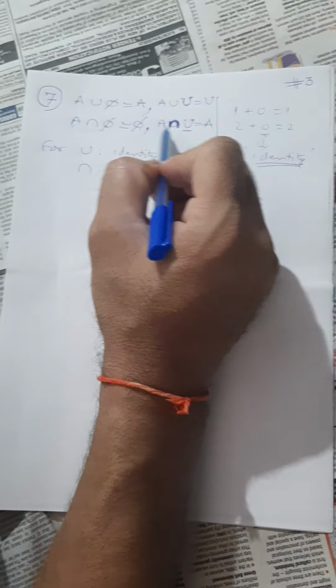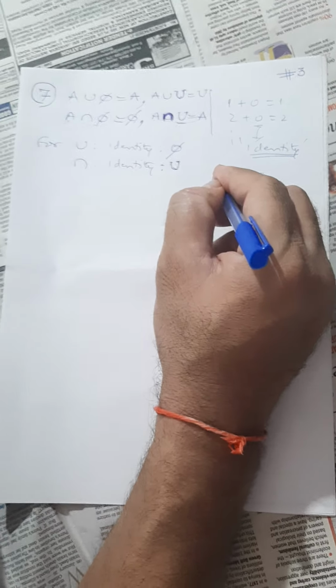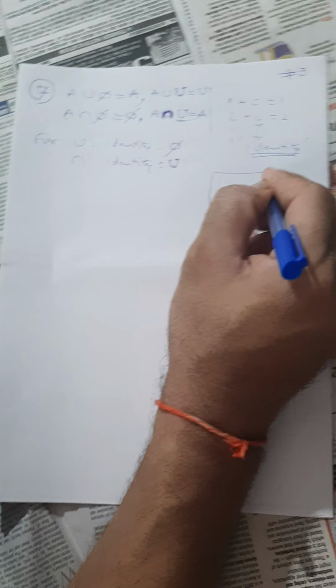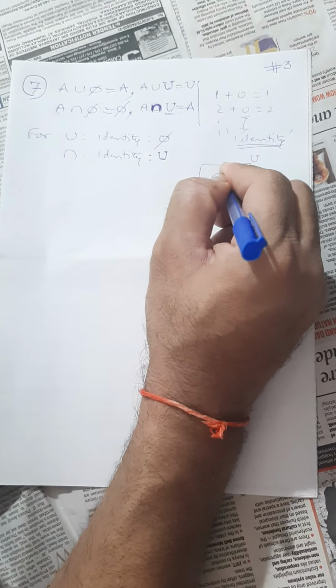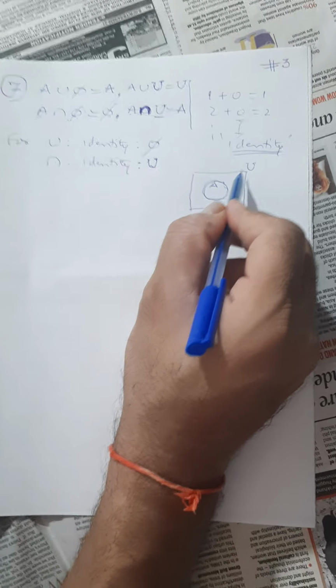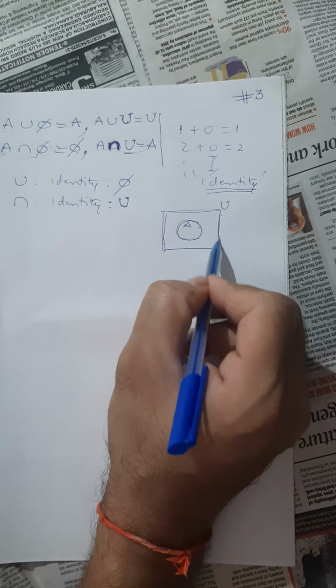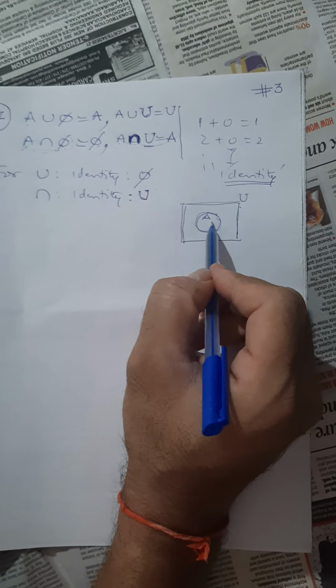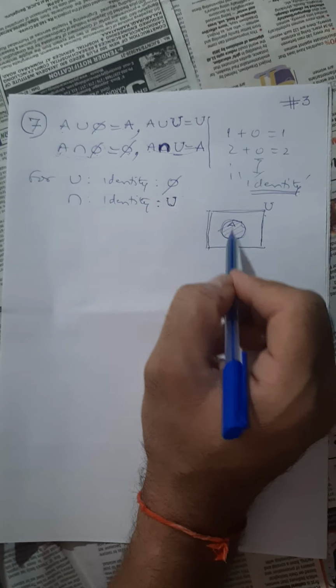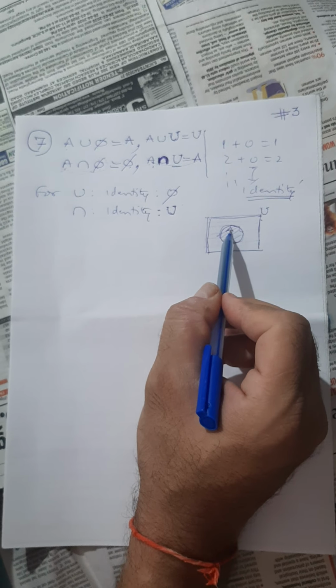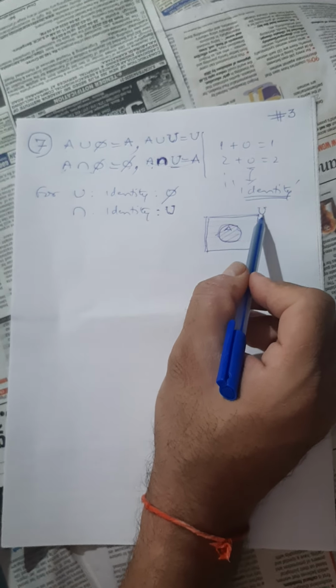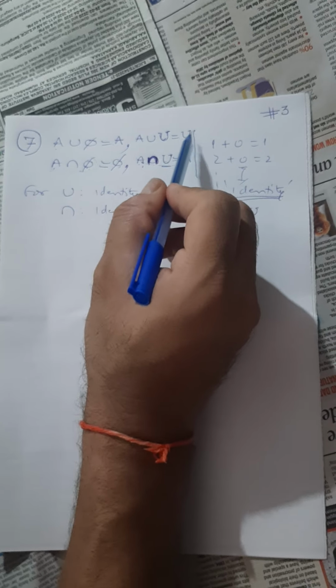Now here for these two you can use this concept, like this is the universal set here, this is a set A. Now the set is smaller than the universal set, so if you take the common of these two it will be A only, so A intersection U will be A. And if I combine both the sets, that is A union universal set, it will be U, so this is always true.